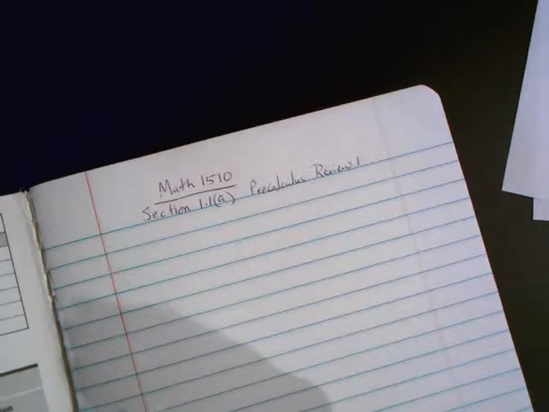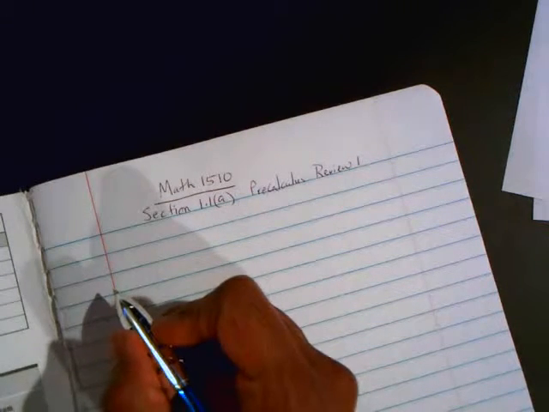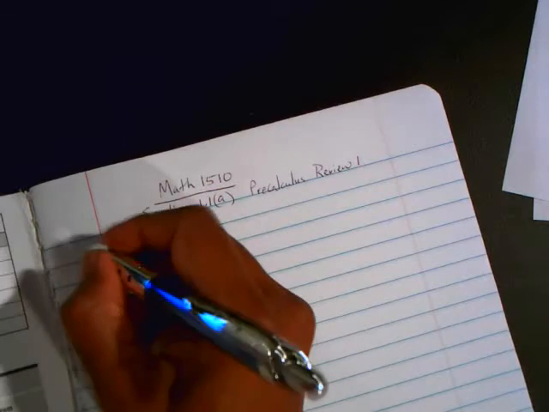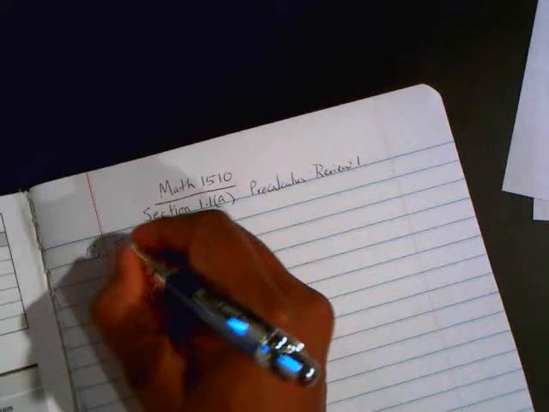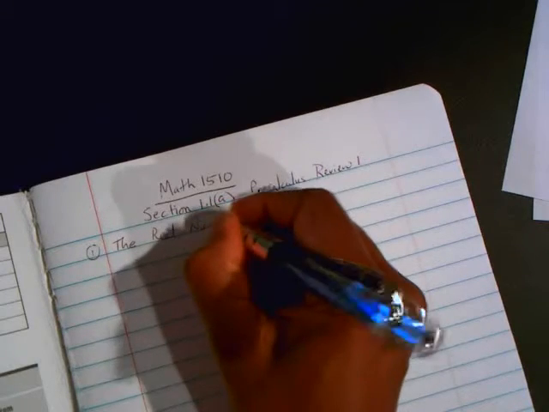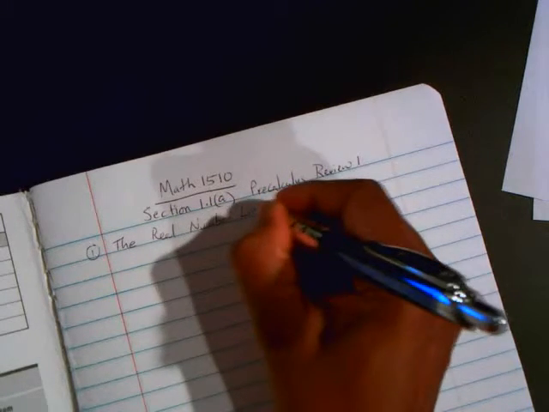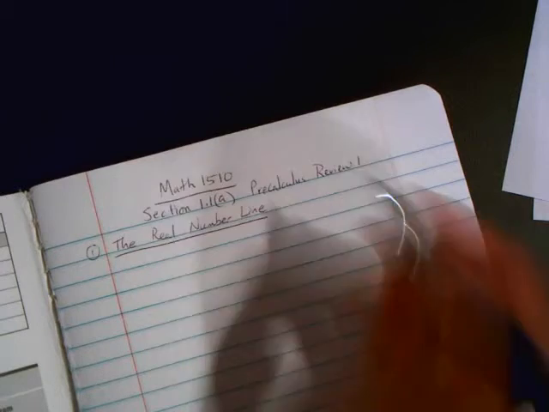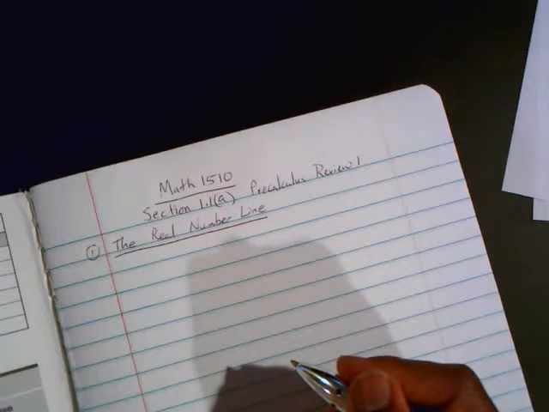Okay, this is section 1.1a, Pre-Calc Review 1, Math 1510. So a few concepts that are reviewed here from pre-calculus are as follows. The first one is the real number line. In this class, we'll be using the real number line to express our answers, especially later on in chapter 4.